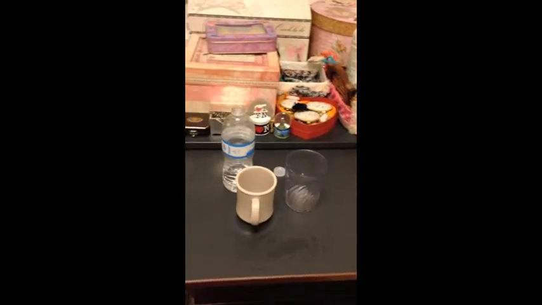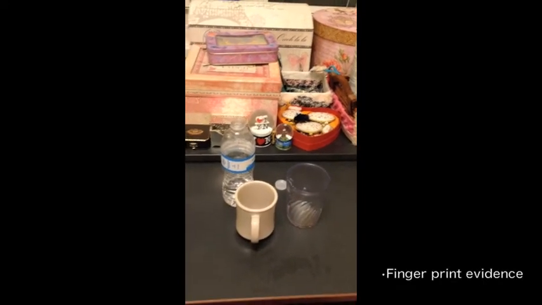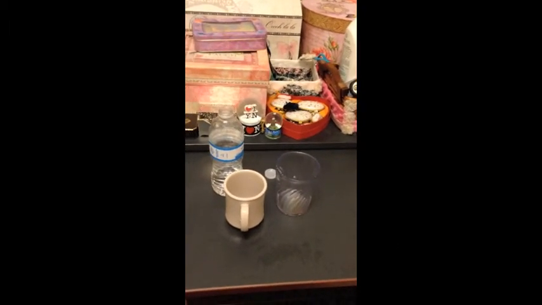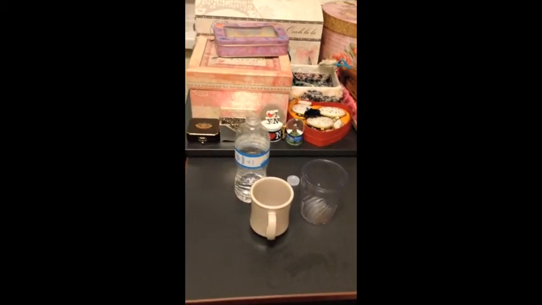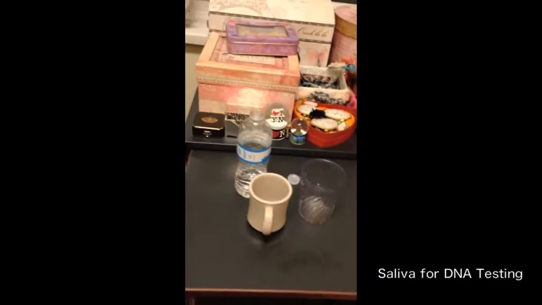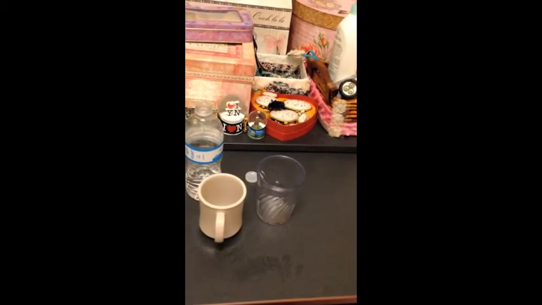These cups are also very useful in terms of evidence because we can use them to obtain the fingerprints of the attacker, and because we already have the fingerprints of the victim, it should be very easy to identify which cup is the attacker's. We can also use the saliva on the glasses for further DNA testing to give us some more information about the attacker.